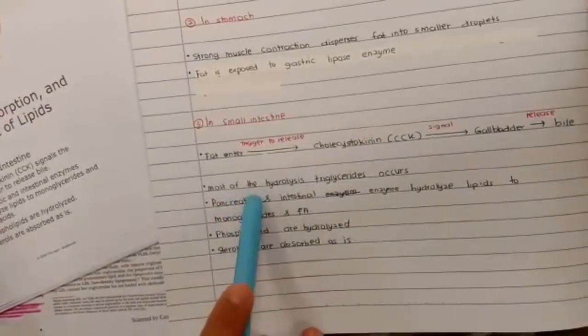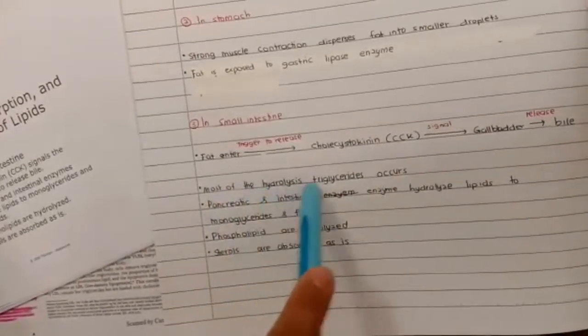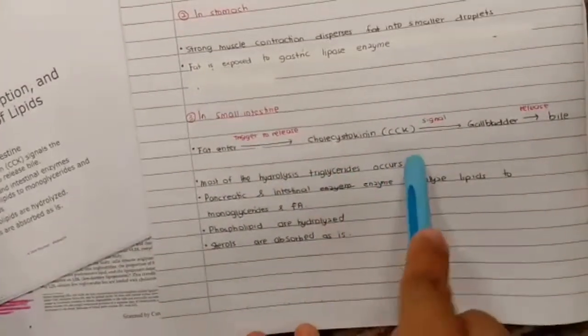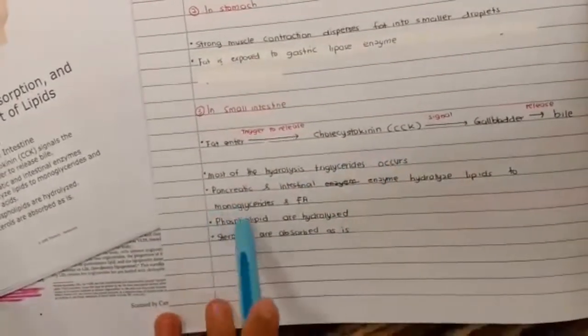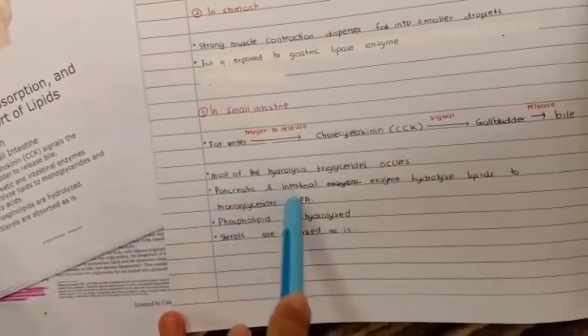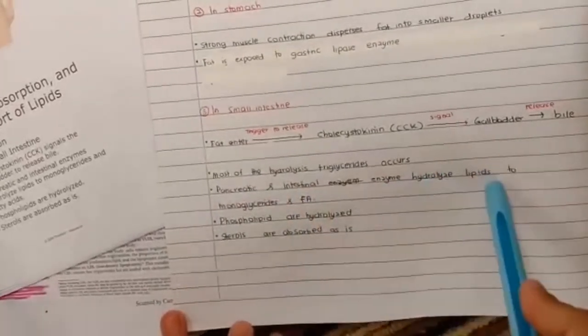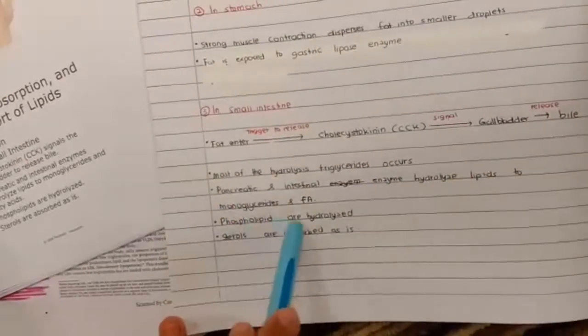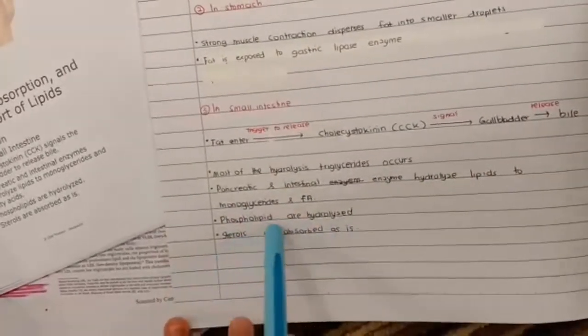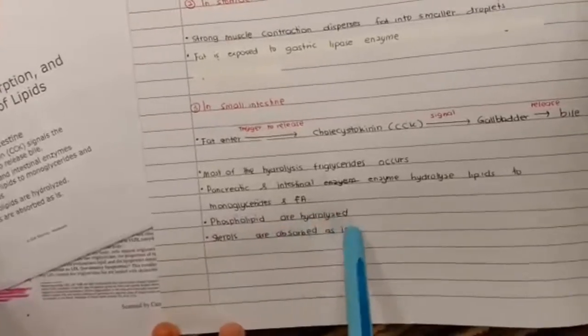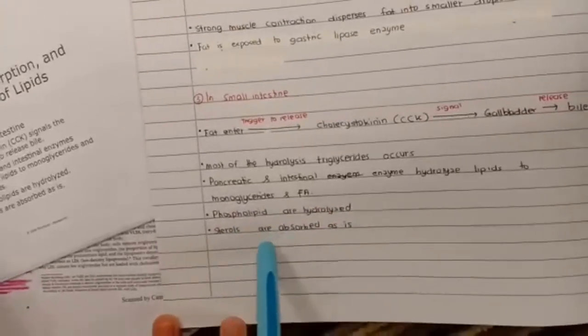Then, most hydrolysis of triglyceride happens in the small intestine, where pancreatic and intestinal enzymes hydrolyze lipid to monoglyceride and fatty acid. Phospholipid is hydrolyzed and sterol is absorbed as is.